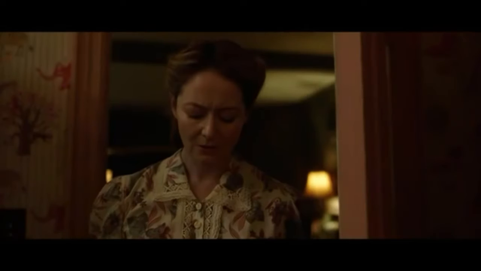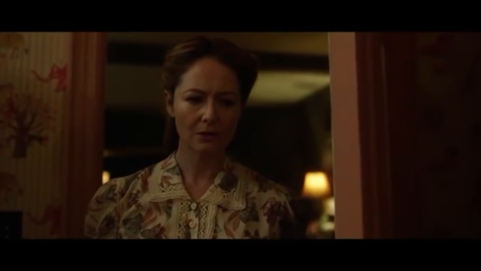Now, a lot of Annabelle Creation is very predictable. I would say majority of the scares you've seen in horror films before, but never by a director who has this level of skill when it comes to filmmaking. Overall, I enjoy Annabelle Creation a lot more than David F. Sandberg's previous film, Lights Out.